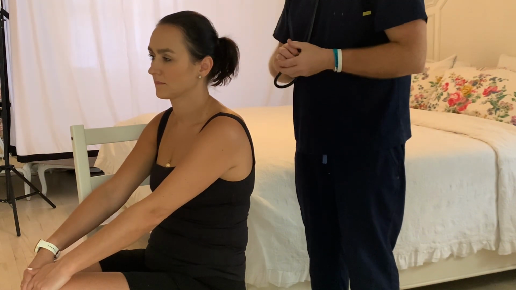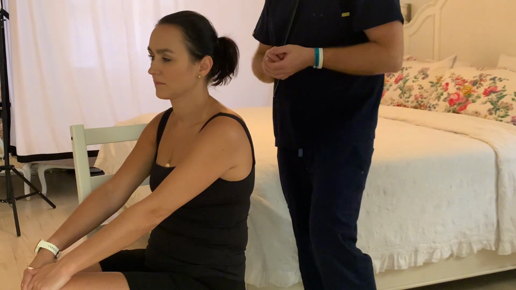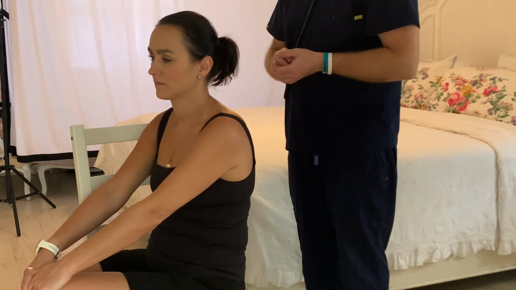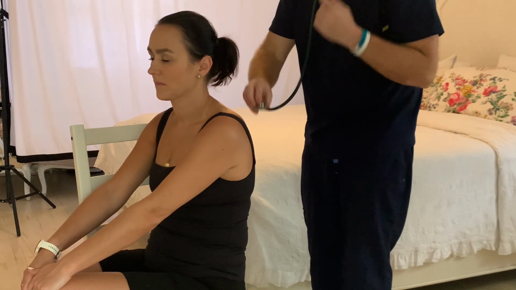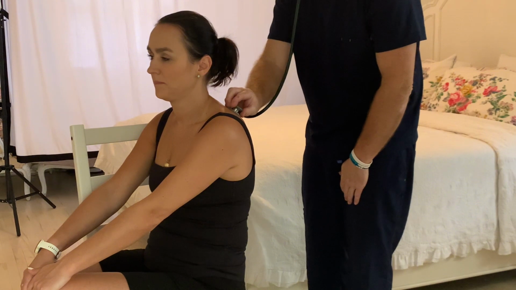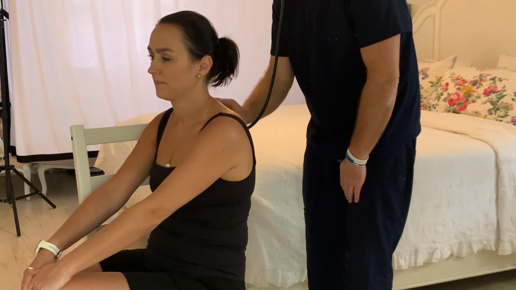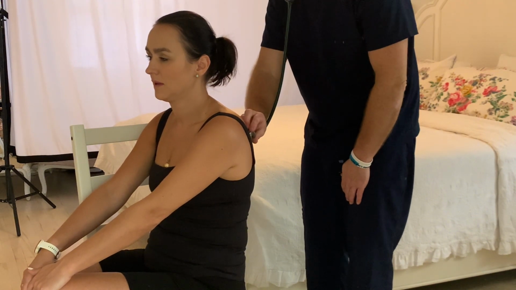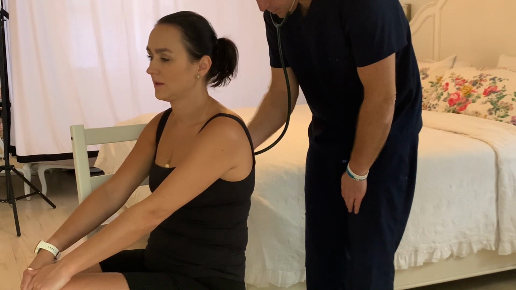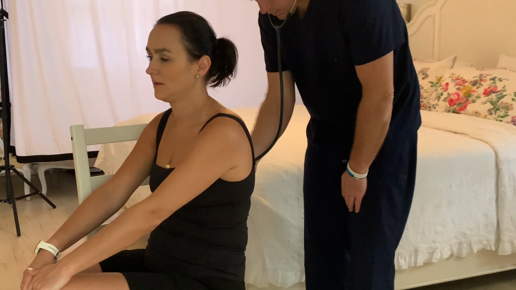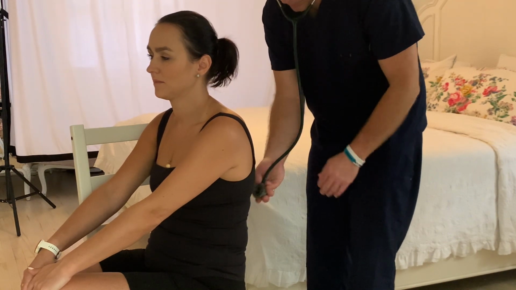Additionally, we're going to do egophony, so as I move the stethoscope across each lung field, just say the syllable E aloud as I move from space to space. E, E, E. Okay, great.